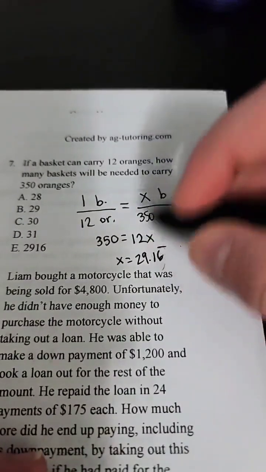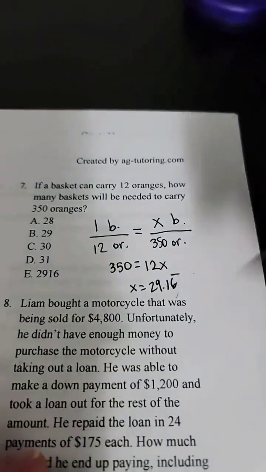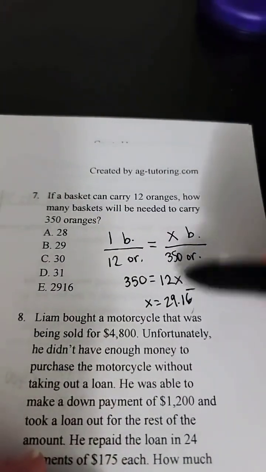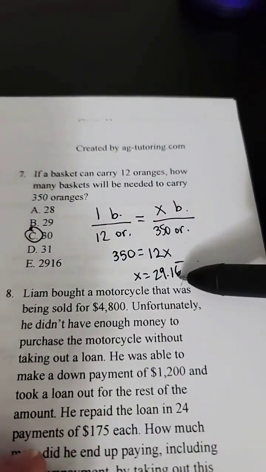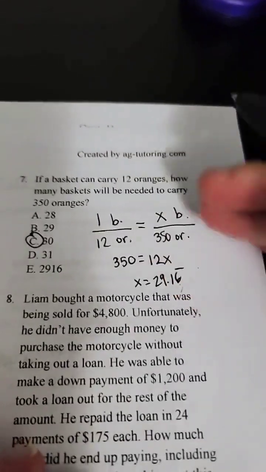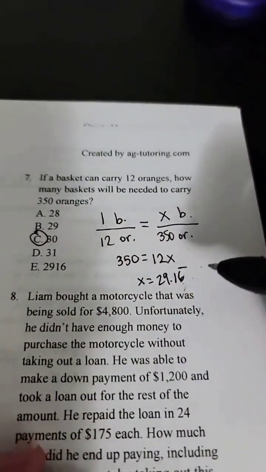So you have to go up. You have to size up with your baskets. And so that would be 30. Because if you have 29, you're not going to have enough, because it needs to be a little bit more than 29 at least. But you can't just have a portion of a basket, so you have to go up to 30.